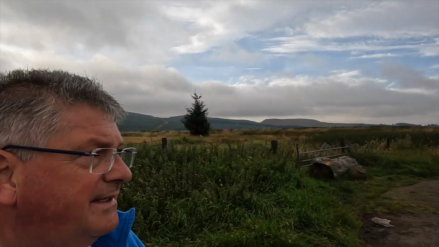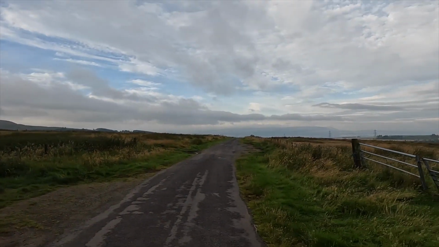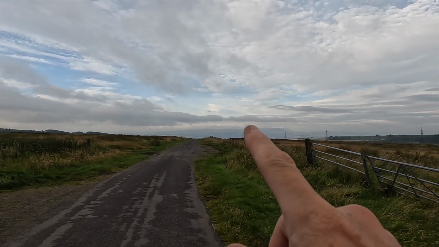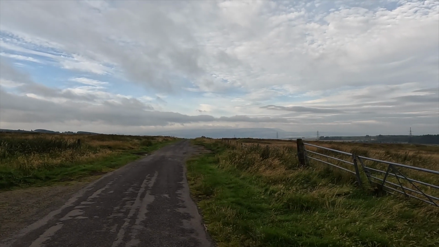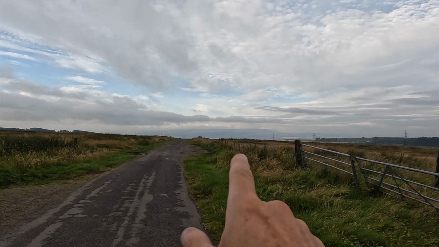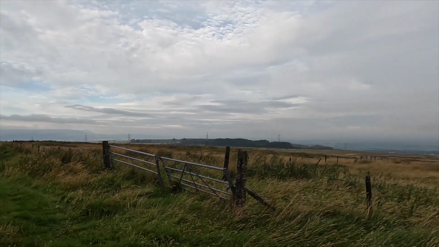Okay, so I've pulled in again at the side of the road, got an amazing view here. It's quite misty this morning, but look at that. The clouds are breaking up, it's getting quite windy, but the clouds are breaking up quite nice. So that area is the kind of Dunblane, Stirling area, and that's the Campsies.